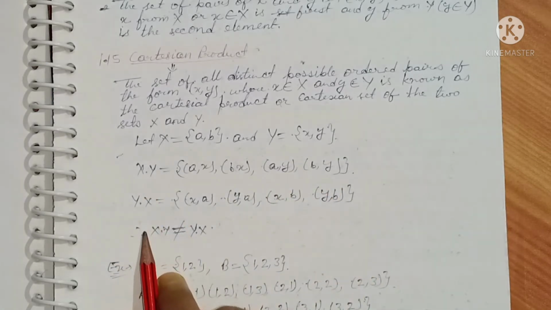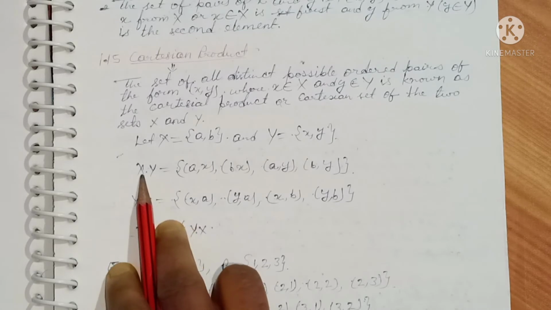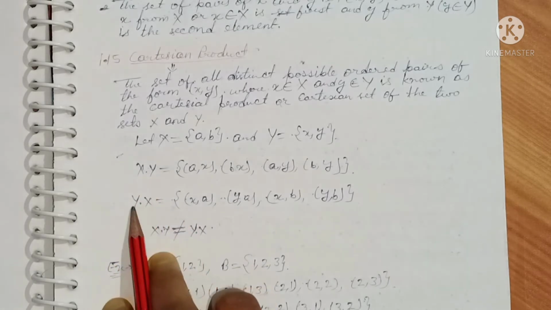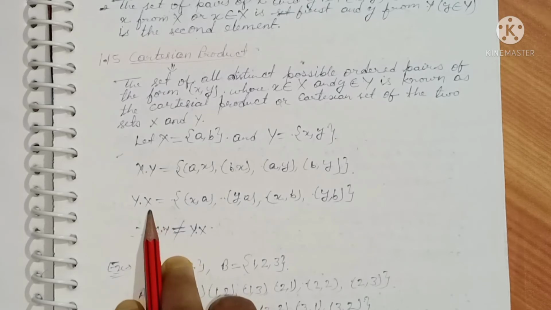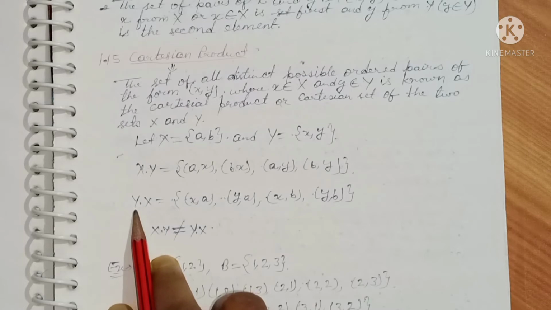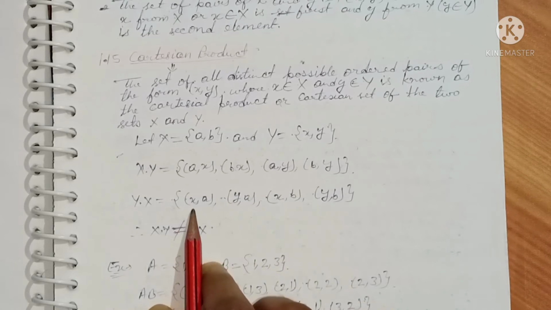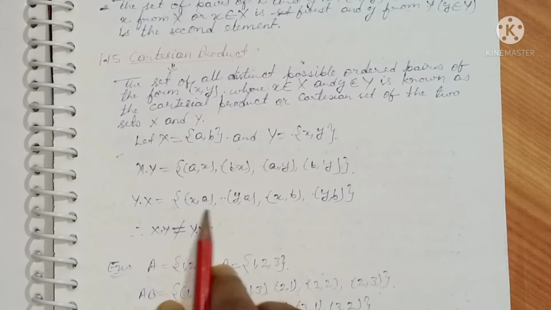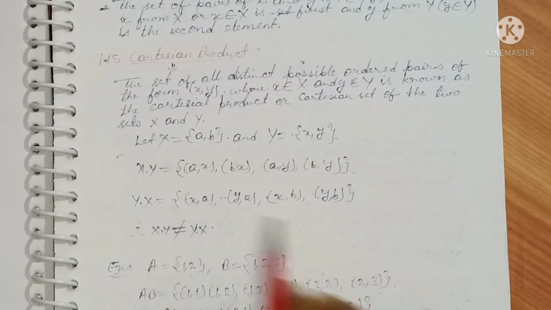But if we change the order, now you can see here it was X into Y, now here it is Y into X. Now in this case what is happening, the first element which I have to write down is the element of Y. So now you can see in all these cases the first element belongs to the set Y and the second element of all these pairs belongs to set X. Okay. So this is it.